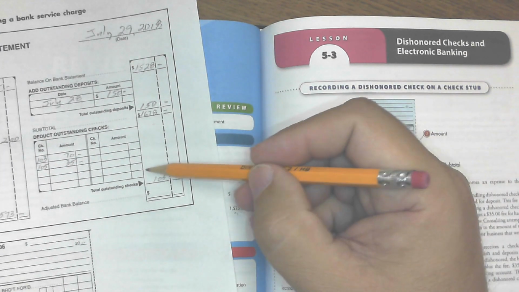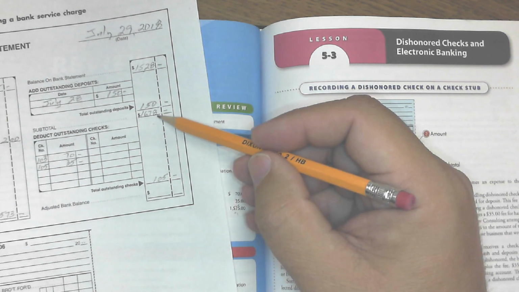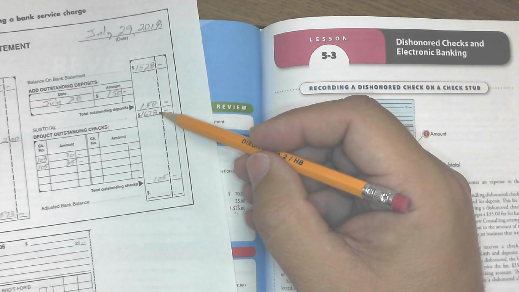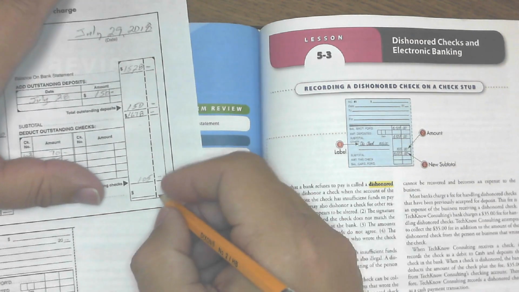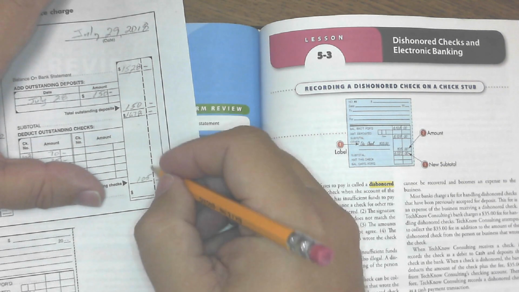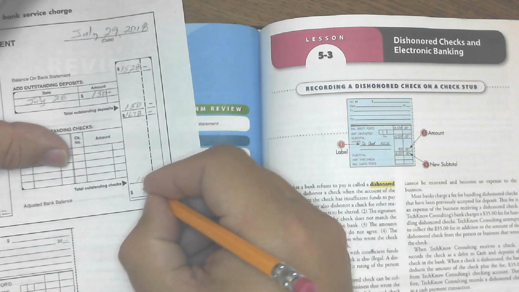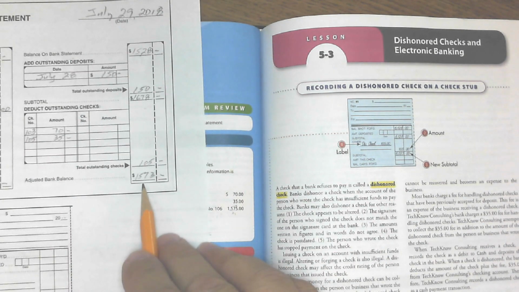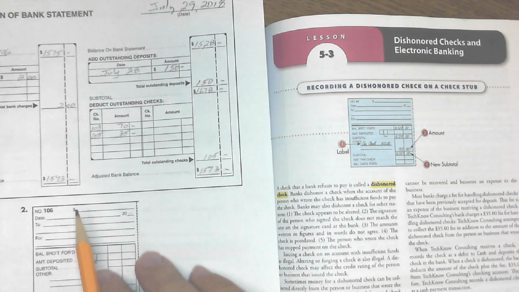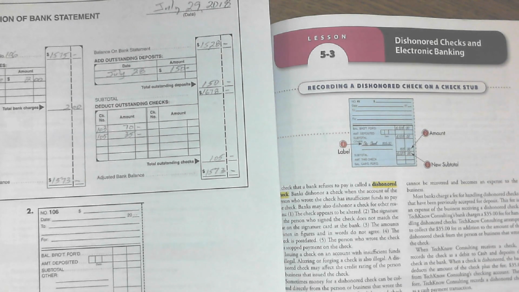So now we're going to take our checks and subtract that amount from the amount that we have up here in our subtotal. So $1,678 minus $105 gives us $1,573. That matches the other side. Zoom that in.